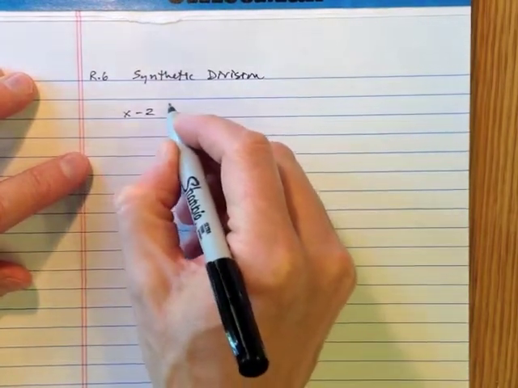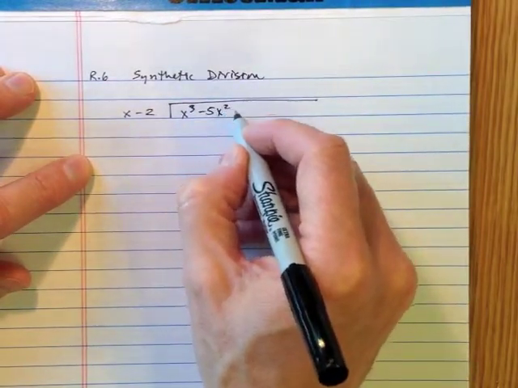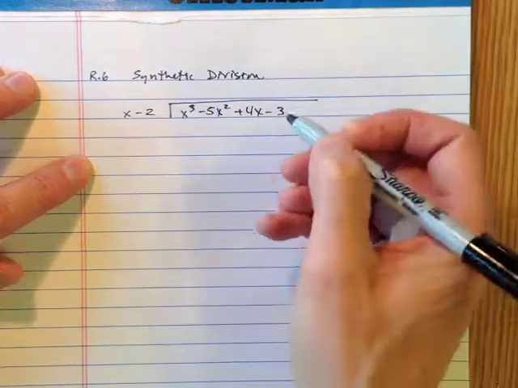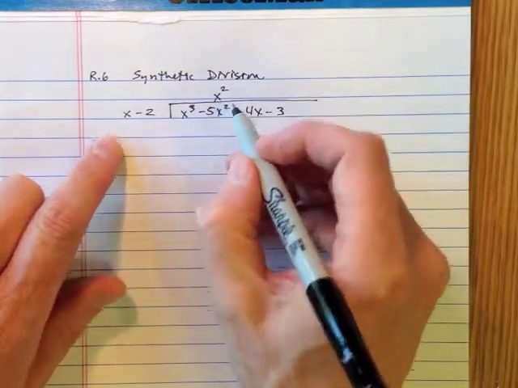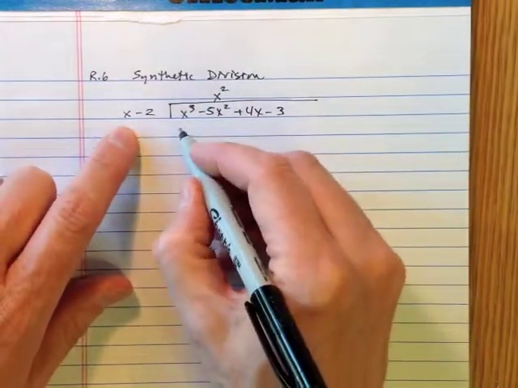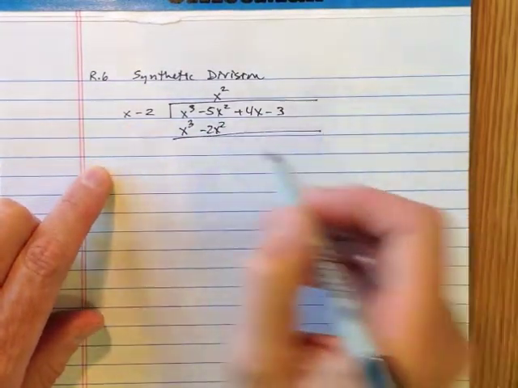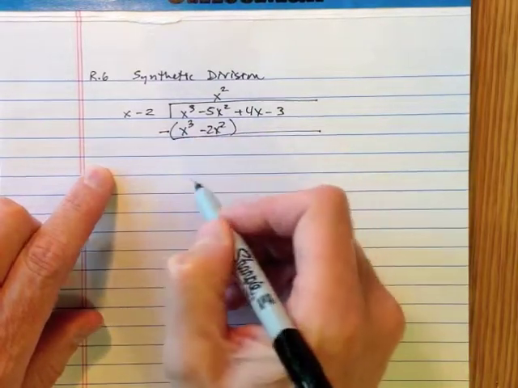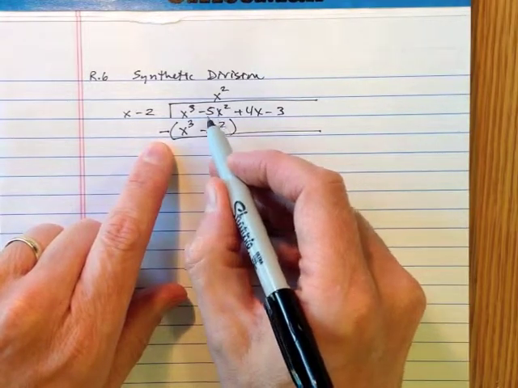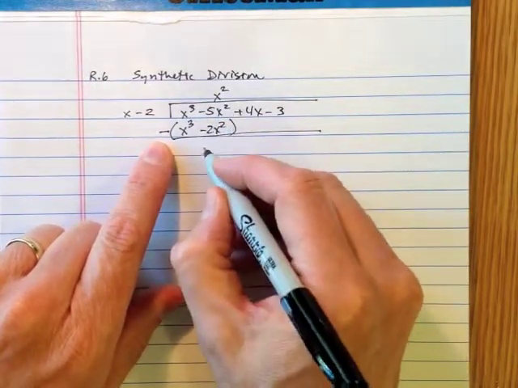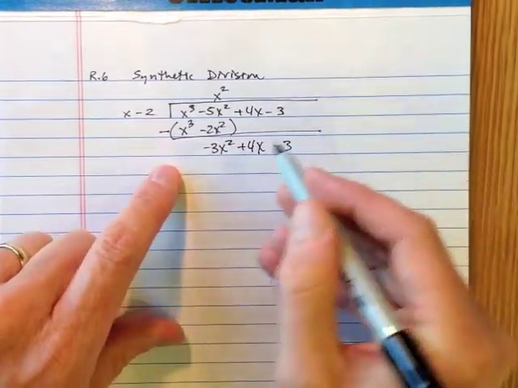X minus 2 divided into x cubed minus 5x squared plus 4x minus 3. So let's see, what do I multiply this by to get that? It's x squared. I put an x squared up in the quotient. X squared times both of those would be x cubed minus 2x squared. Now I subtract that, and look, the x cubeds cancel. This is minus 5x squared plus 2x squared, which is minus 3x squared, plus 4x minus 3. And I repeat the process.